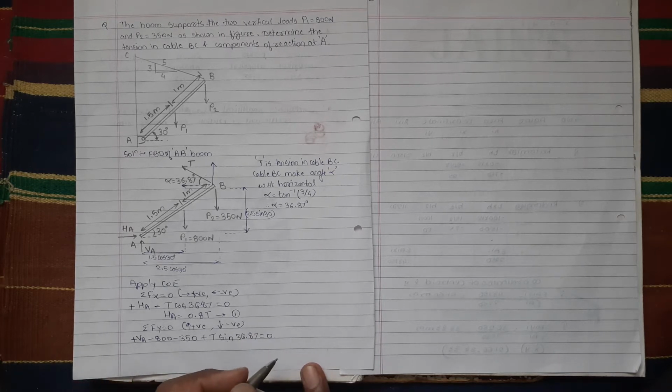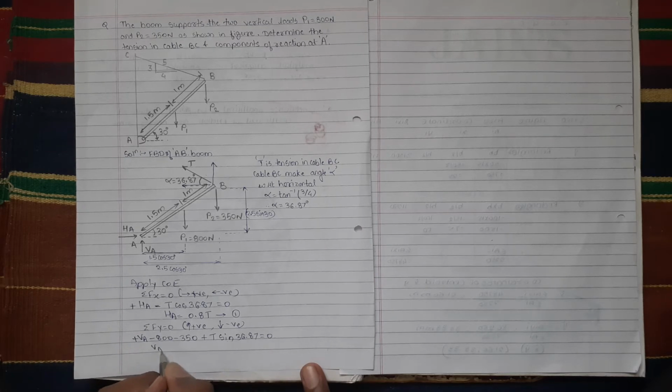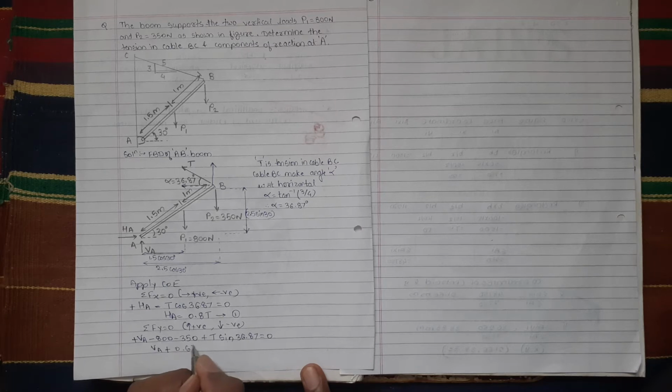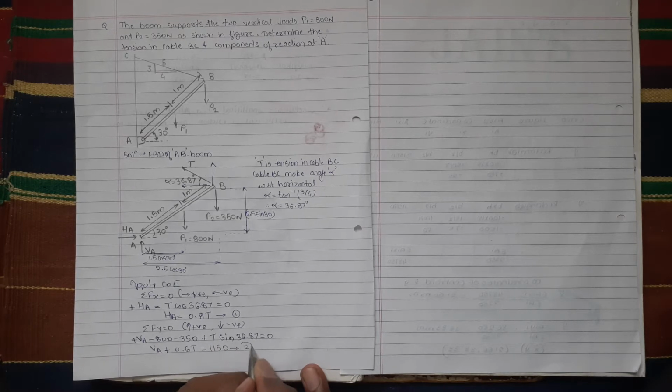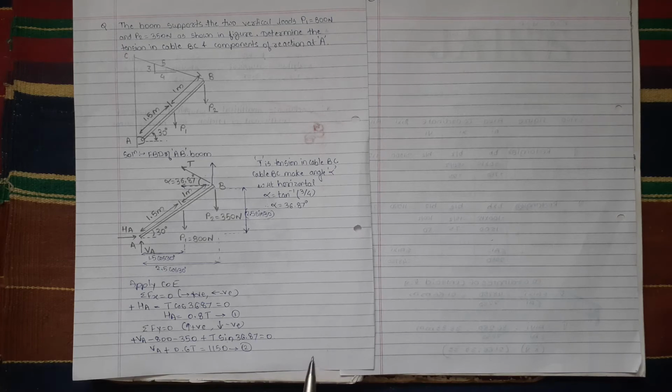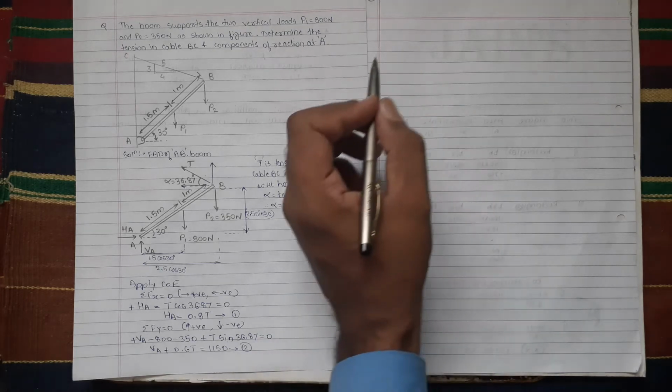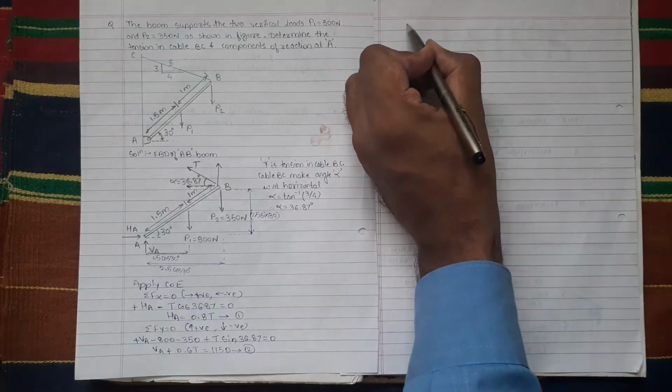On simplification we get the equation VA plus 0.6T. These two terms will go towards right and it becomes 1150. Equation 2.